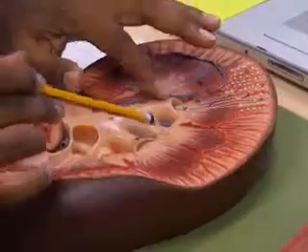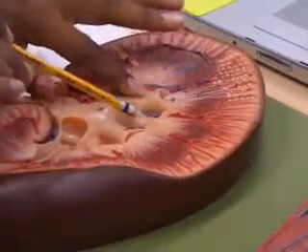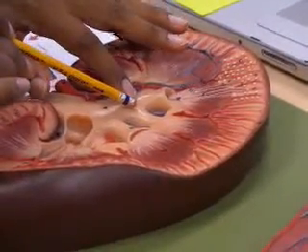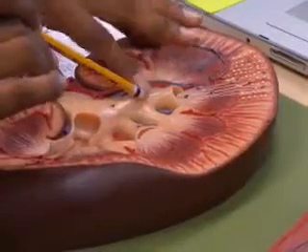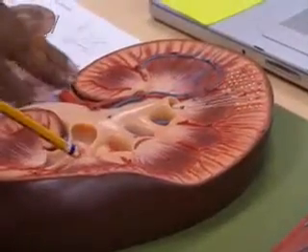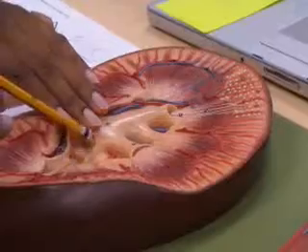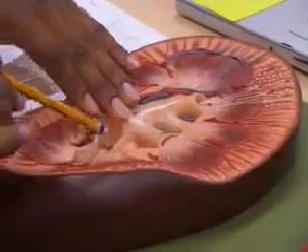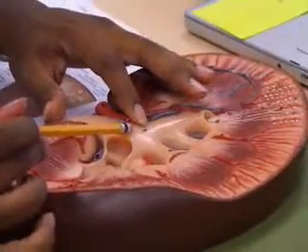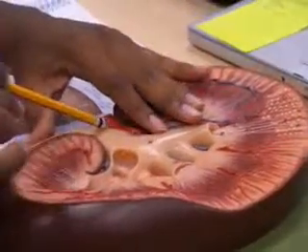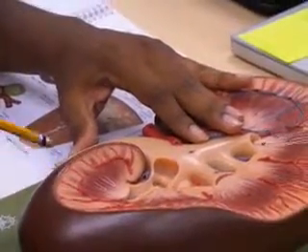The junction where two minor calyxes meet is called the major calyx. That's found here. It's also found, this is another minor calyx, another minor calyx. This area right here will be another major calyx. Then it sends it to this region here, called the renal pelvis. Renal pelvis sends it down here, the ureter.